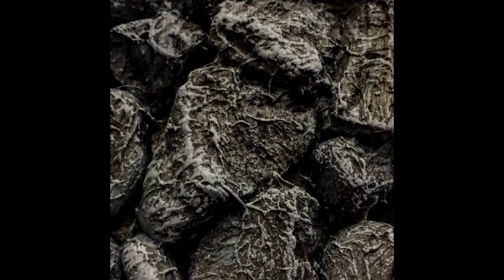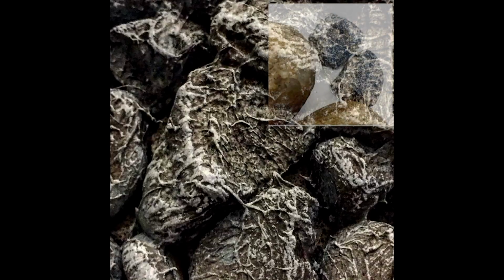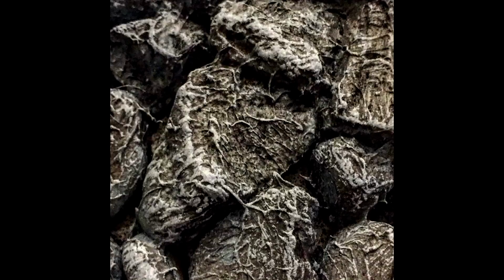Here is an outcome of my experiment. As you can see, this is a stone and it has a very veiny and rough texture, as well as a variety of colors which include dark green, gray, black, brown, and sand color.